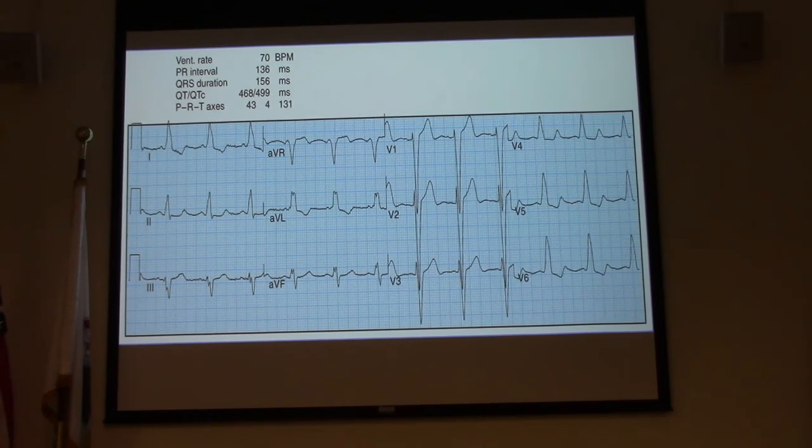Now a lot of people, when they look at it, will say, oh look, I've got these rabbit ears. Rabbit ears do not always mean a patient is in a bundle branch block. You cannot define or diagnose a bundle branch block without a 12 lead. You must have a 12 lead in order to diagnose a bundle branch block. Okay?